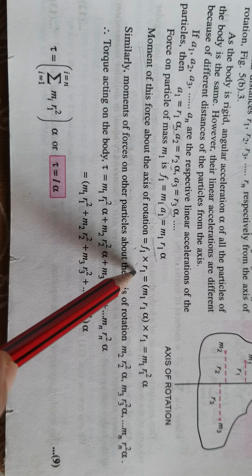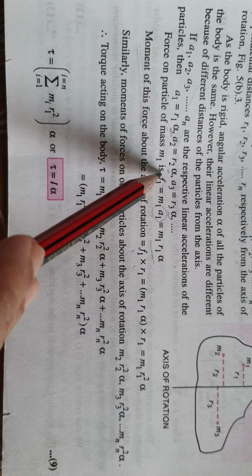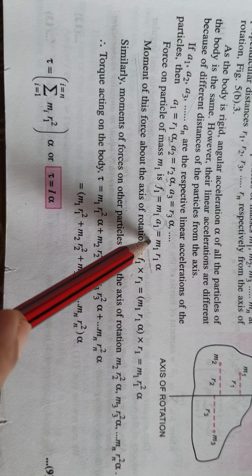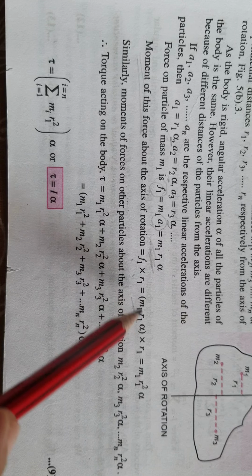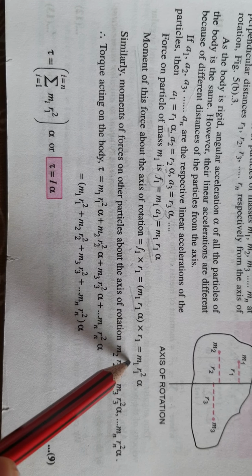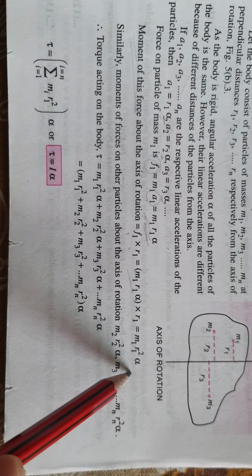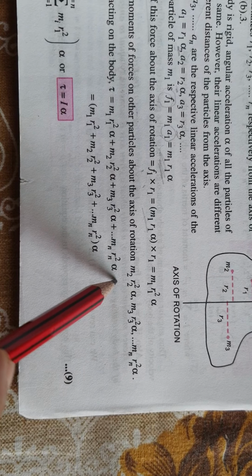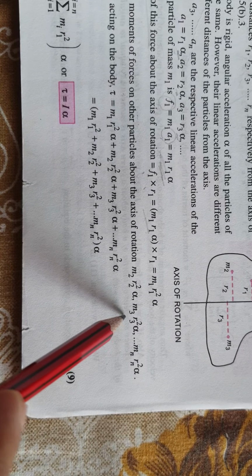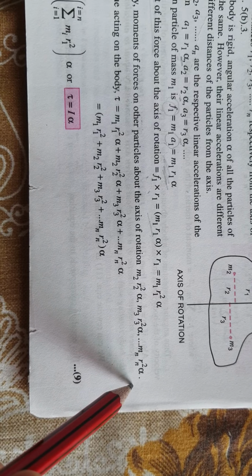Now substitute the value of F1. So F1 is equal to m1 r1 alpha into R1. R1 into R1 will give you R1 square. In the same way, for other particles, it will be m2 r2 square alpha, m3 r3 square alpha, and so on.